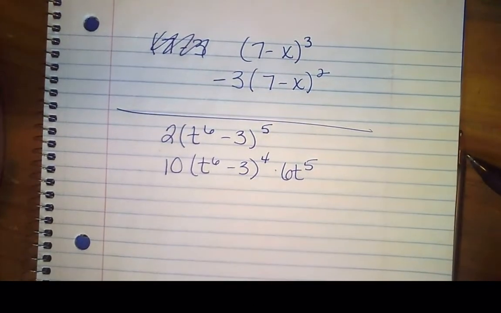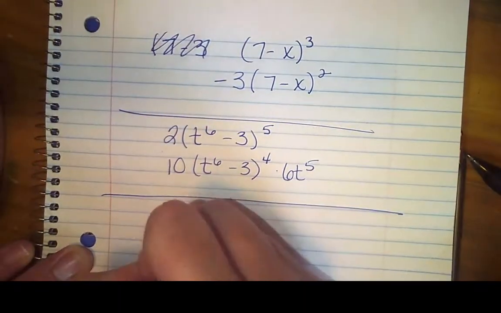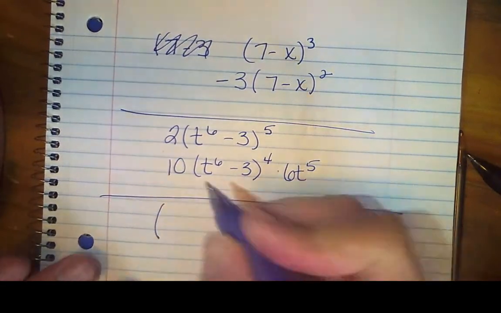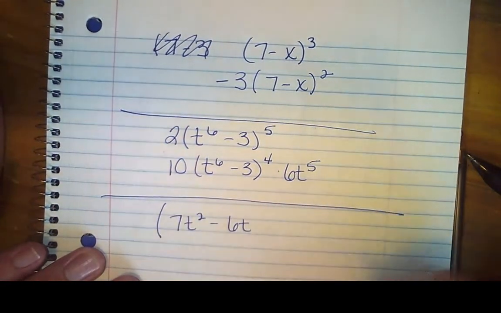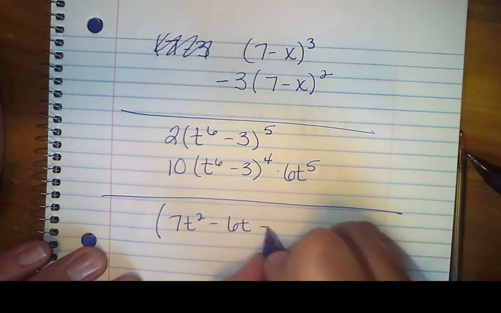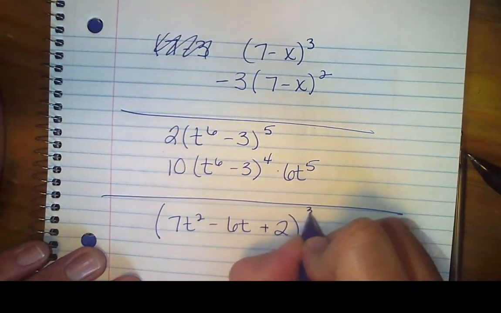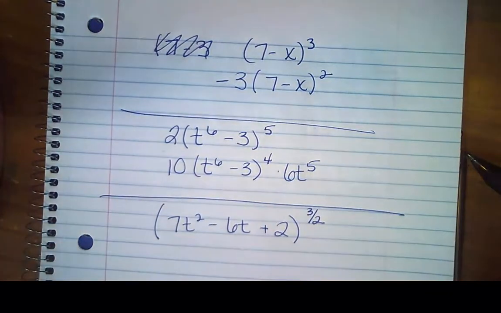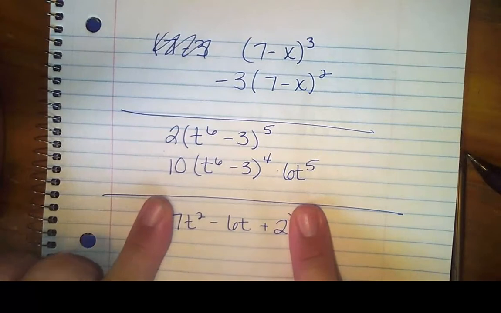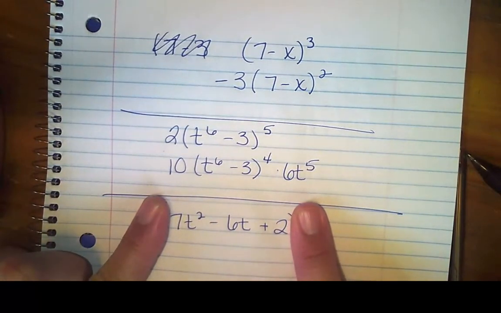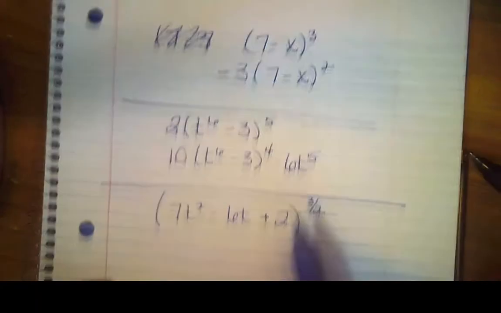So let's try it again. I have 7t squared minus 6t, and then plus 2. And I'm going to take that raised to the 3/2 power. So again, do I have to use chain rule? Yes, because the derivative of the inside is not just 1. So I'm going to have to use chain rule.